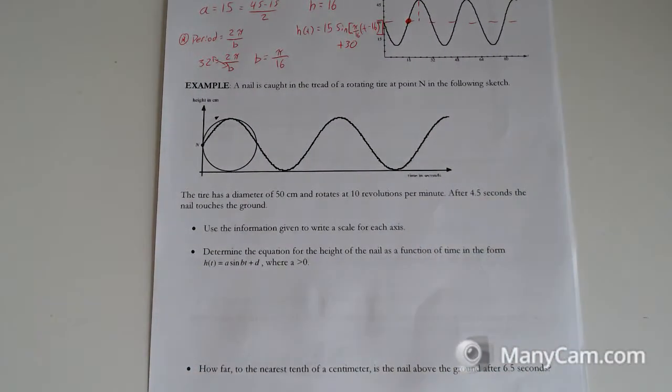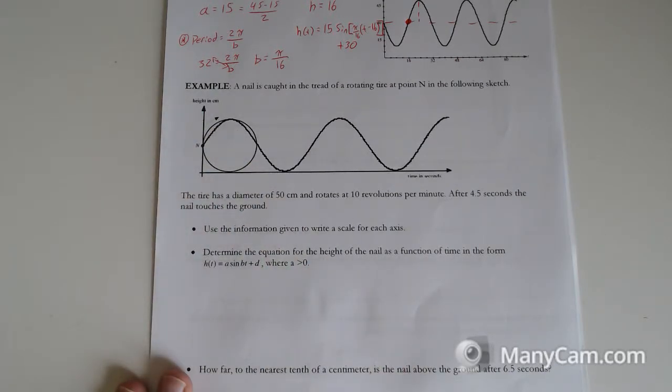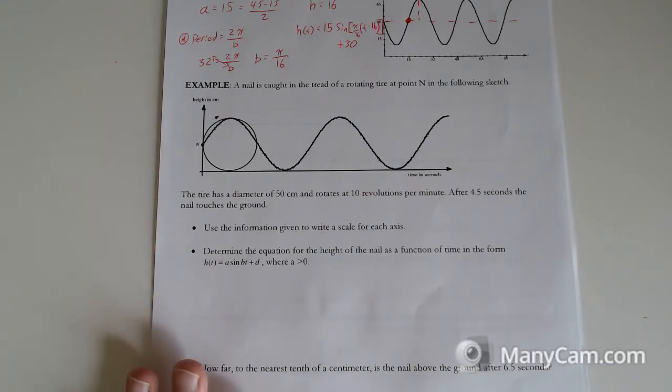A nail is caught in the tread of a rotating tire at point N in the following sketch. Okay, so the tire spins, and the line represents the height of the nail as it spins. The tire has a diameter of 50 centimeters and rotates at 10 revolutions per minute. After 4.5 seconds, the nail touches the ground. Use the information to write a scale for each axis.